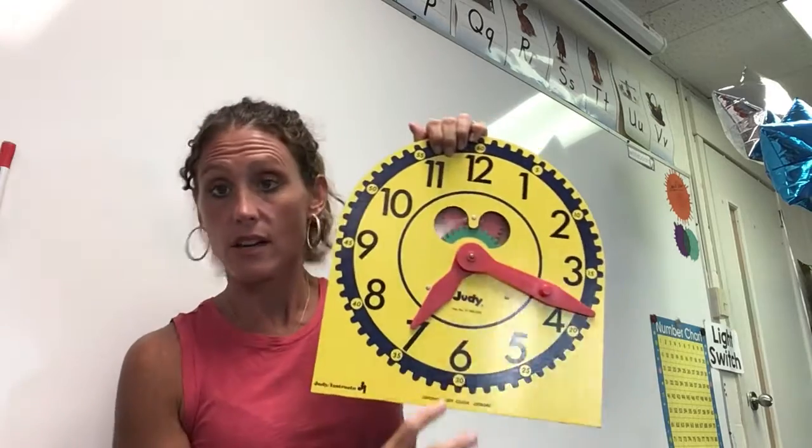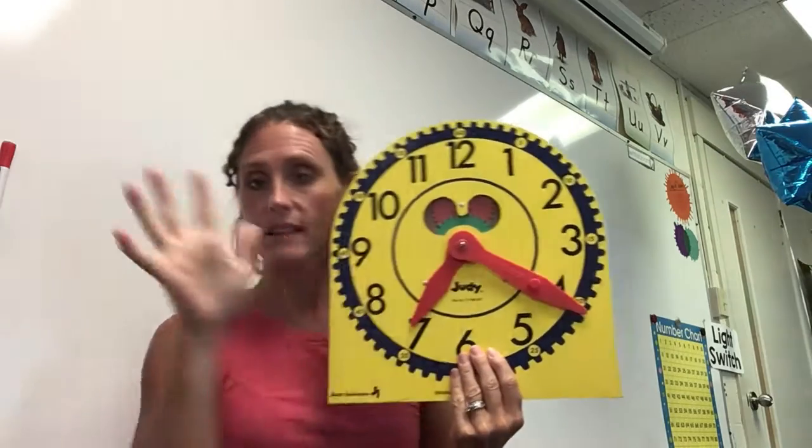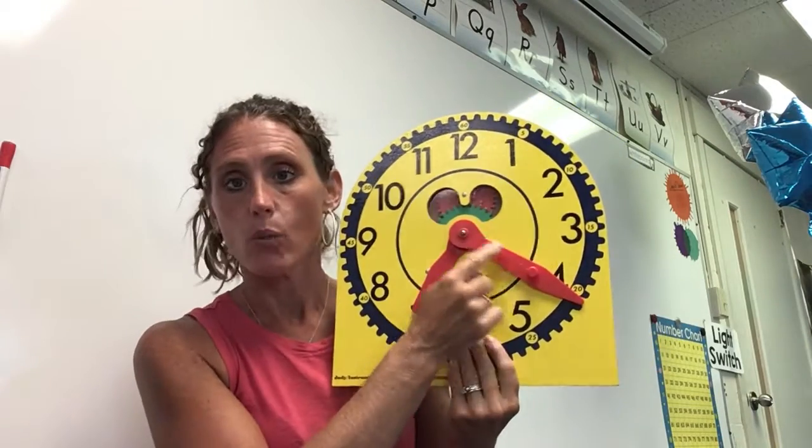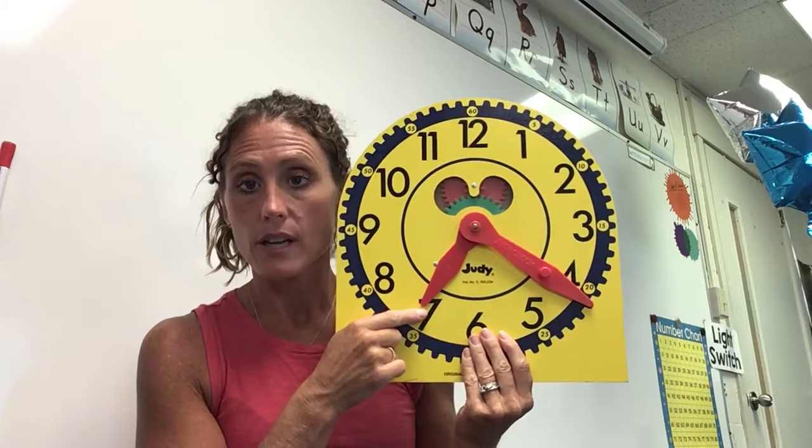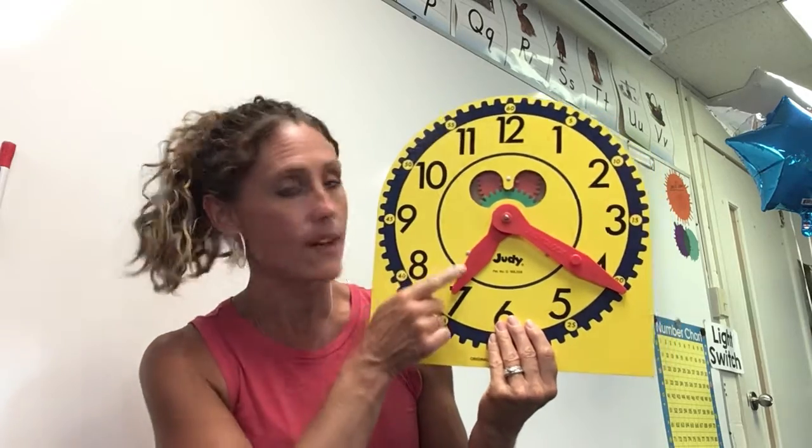So we have two hands on our clock. These are called hands, not these kind of hands, but the hands of a clock. And if you notice, one is longer and one is shorter. Okay, the shorter one is called, does anybody know what it's called? Okay, the shorter one is called the hour hand. Okay, the hour hand. And the longer one is called, anybody know? It's called the minute hand. Okay, so we have hour hand, minute hand.